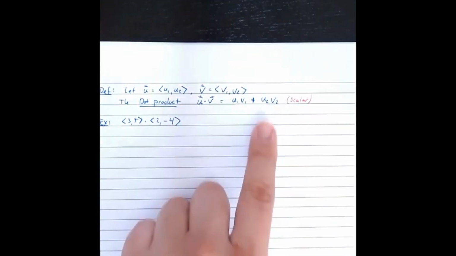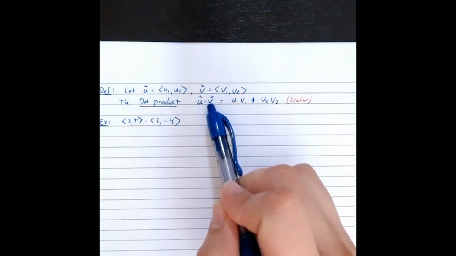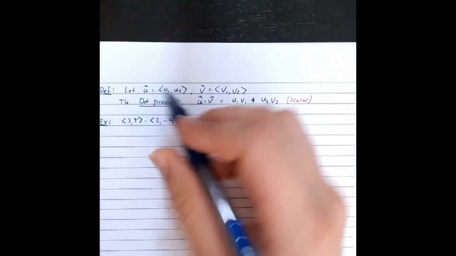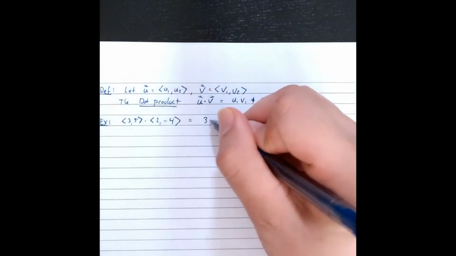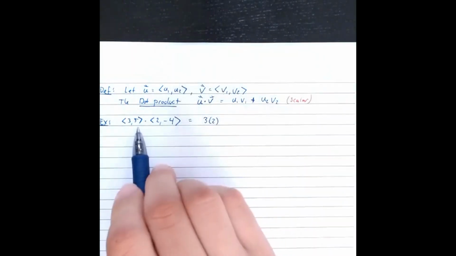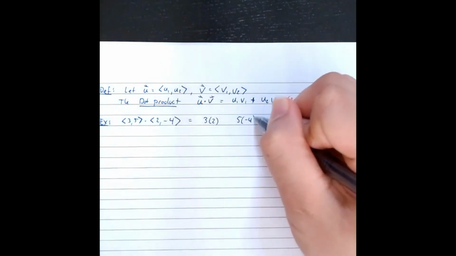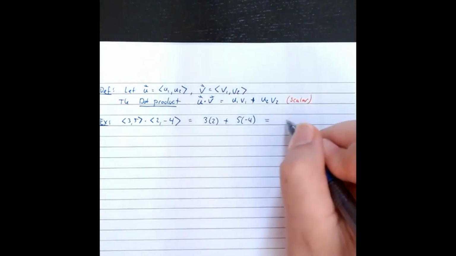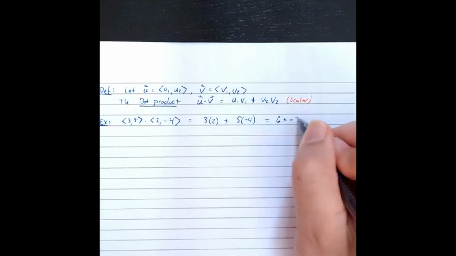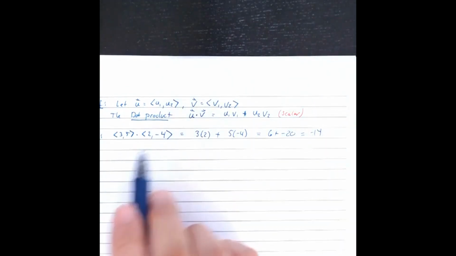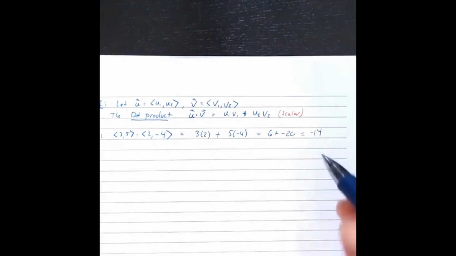If you multiply a scalar times a vector, you're going to get a vector. If you multiply a vector times a vector, you're going to get a scalar. Here, the way this works is you take these two numbers and multiply them together. So it's going to be 3 times 2. Now you take the second component times the second component. And then you add. That's 6 plus -20, and that is going to give us -14. So the dot product of those two vectors is given by the number -14.